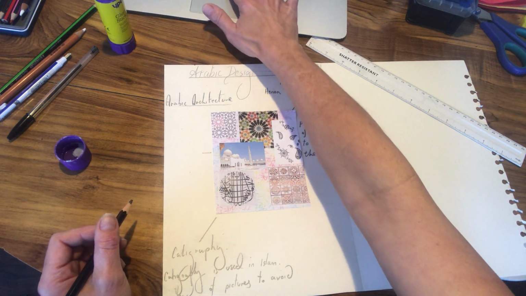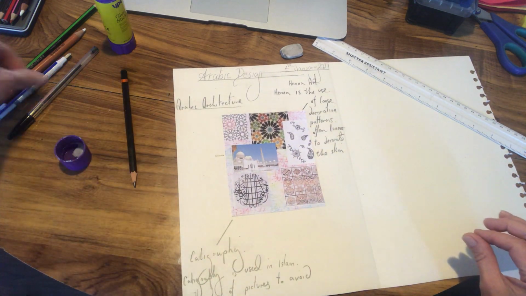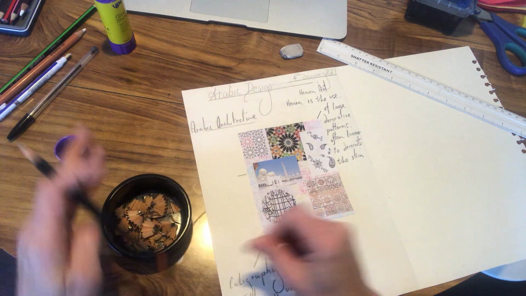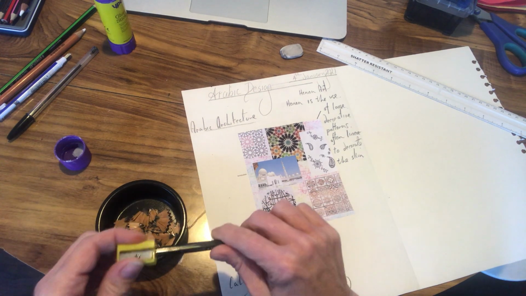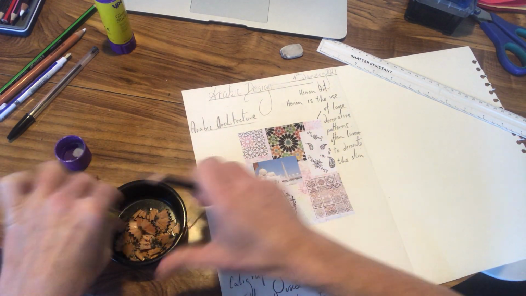So I'm just going to go to my research sheet now, and I'm going to do a little bit of sketching. I'm going to sharpen my pencil though, because it's got a bit blunt. And there isn't a sharpener. Oh yeah, there is. So sharpen my pencil. And I'm going to do some flowers.